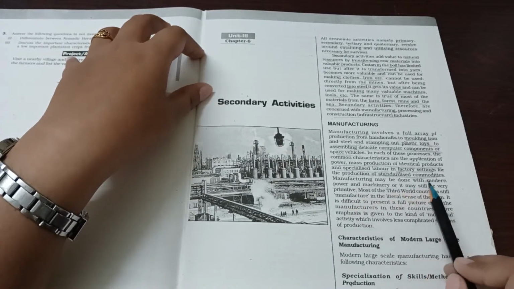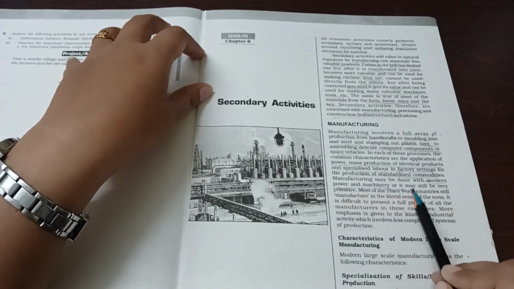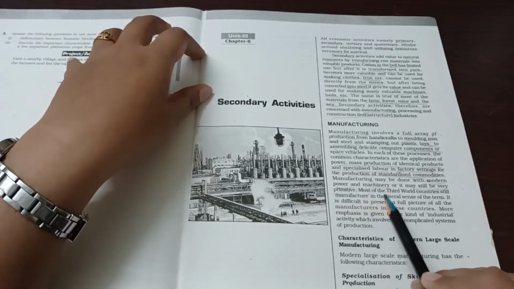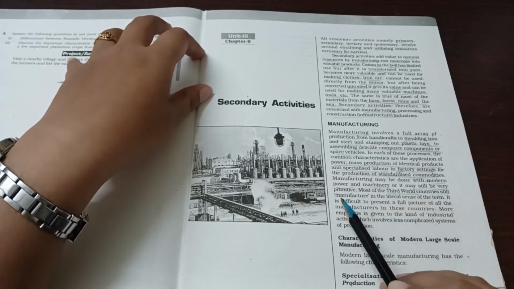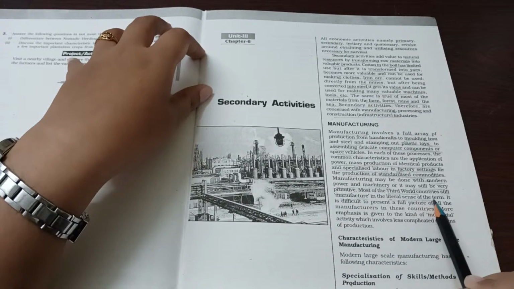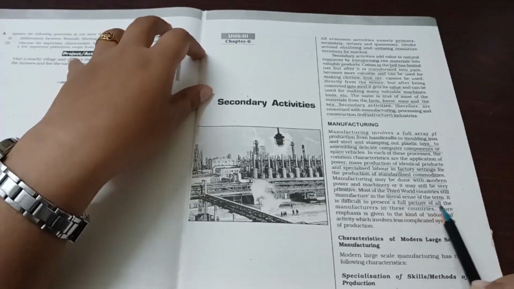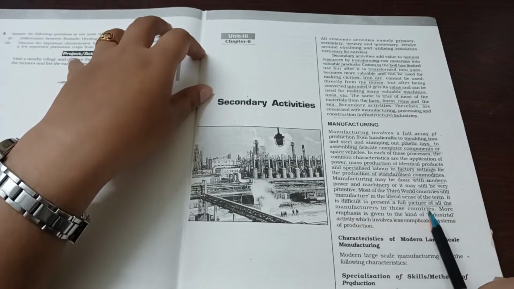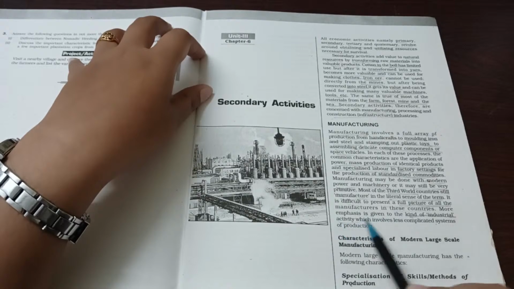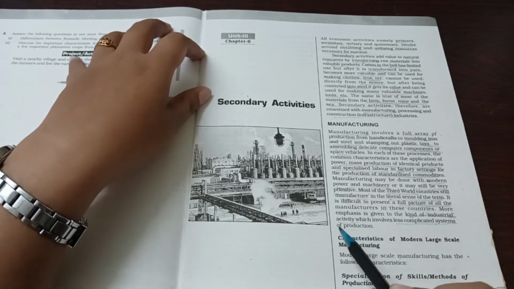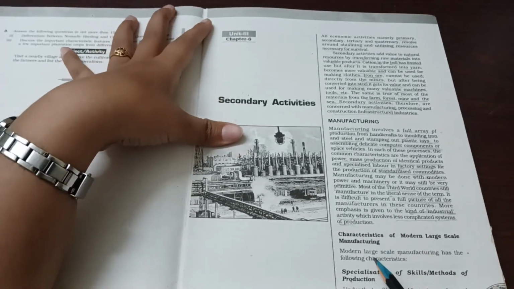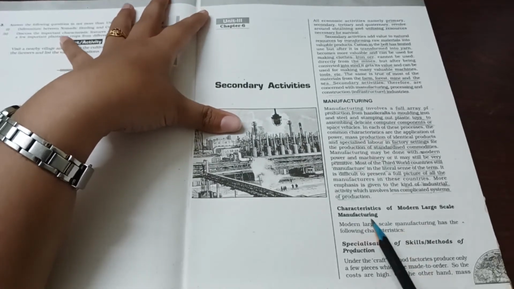Manufacturing may be done with modern power and machinery, or it may still be very primitive. Most of the third world countries still manufacture in the literal sense of the term. It is difficult to present a full picture of all the manufacturers in these countries. More emphasis is given to the kind of industrial activity which involves a less complicated system of production. Characteristics of modern large-scale manufacturing.